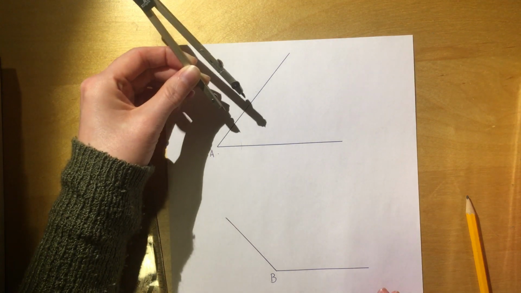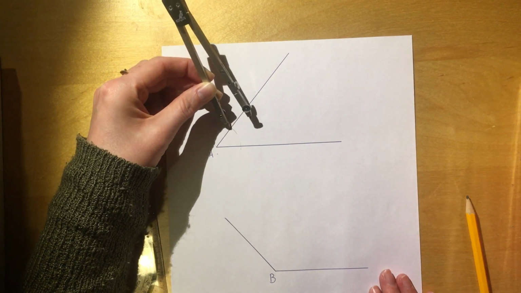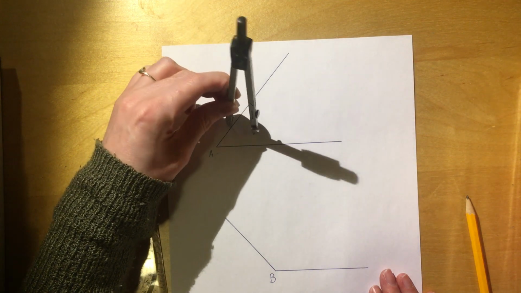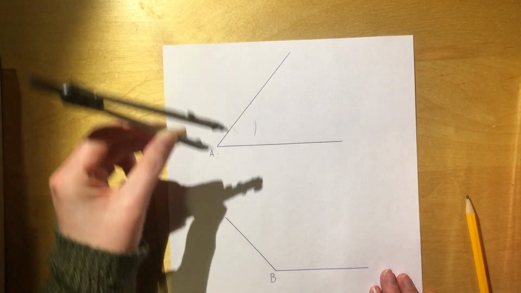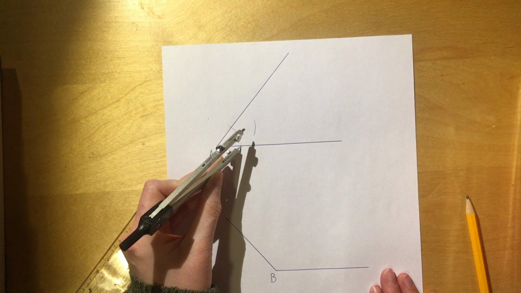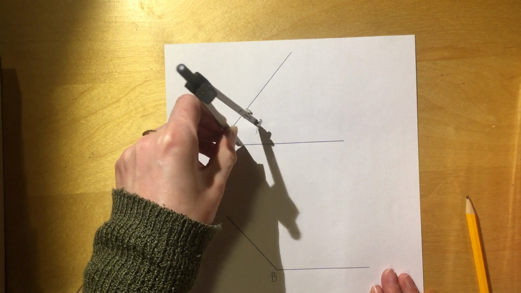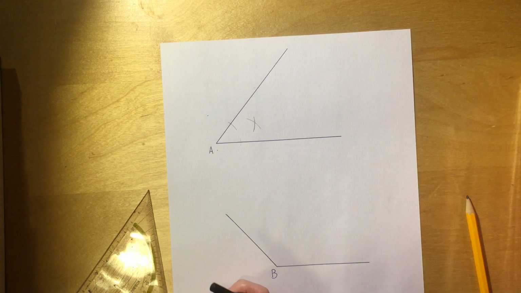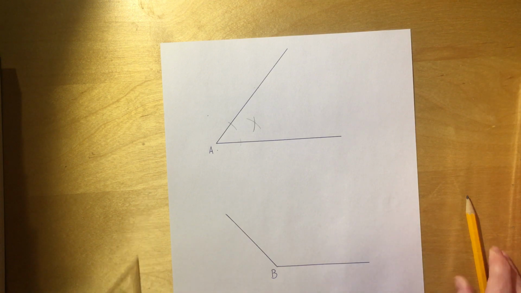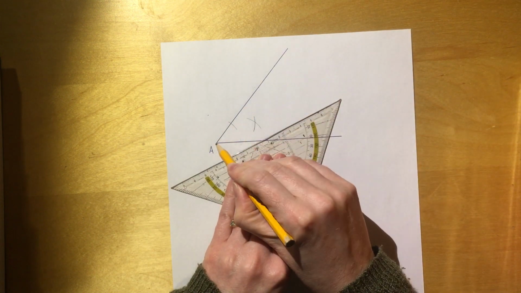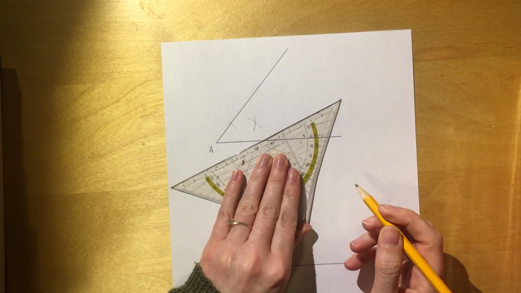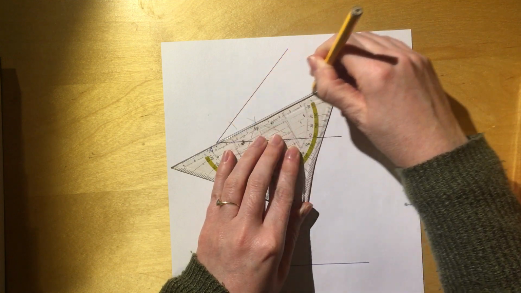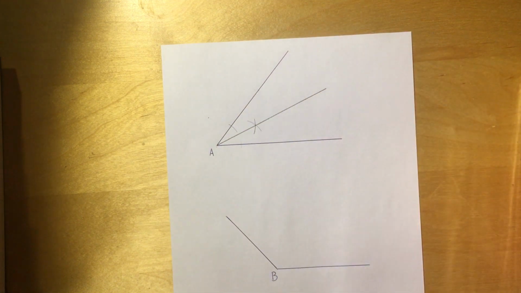The next thing to do is to make 2 more arcs, one from each of the points of intersection we just made. So the first one here, and the next one with the sharp point on the other point of intersection. And the last 2 arcs intersect each other right there. If I now draw a line from the vertex through my point of intersection of the 2 last arcs that I drew, then this line will be my angle bisector.